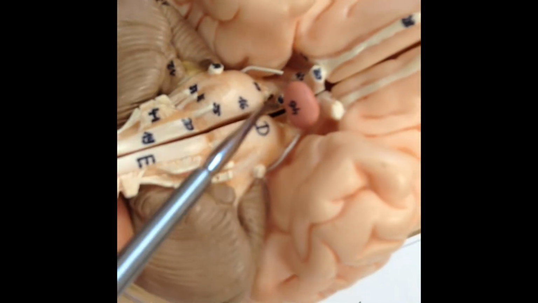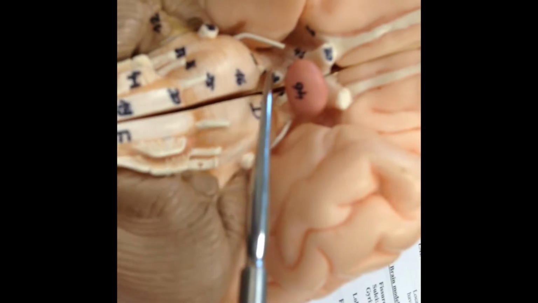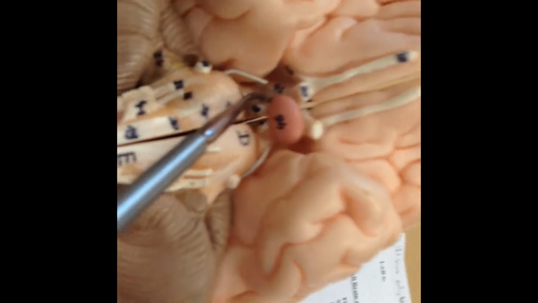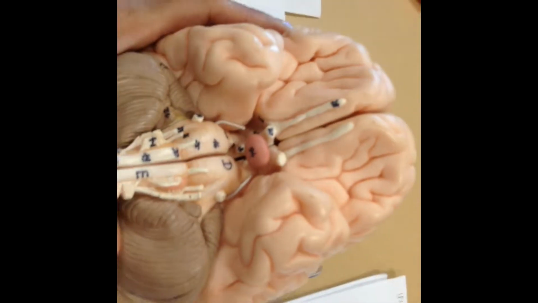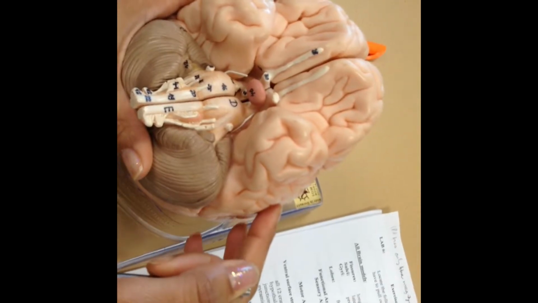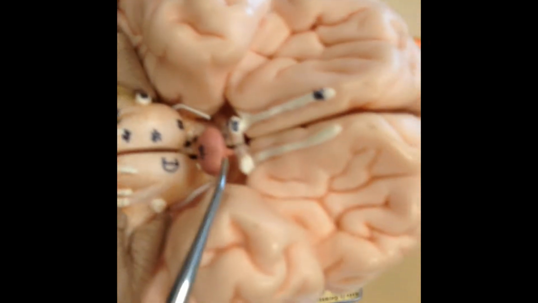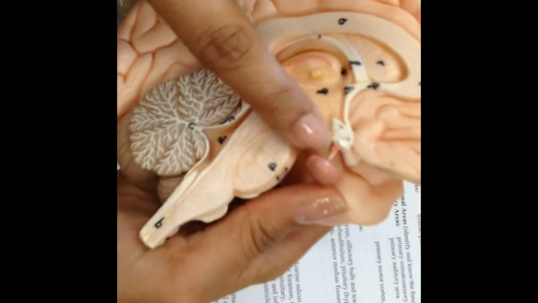Mammillary bodies, these two white dots. Hypothalamus, which you can't really see, but it should be behind the mammillary bodies. This model doesn't show it very well. The infundibulum, which is the stalk of the pituitary. See that little thing.